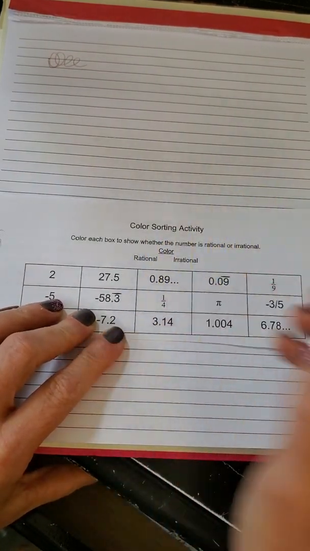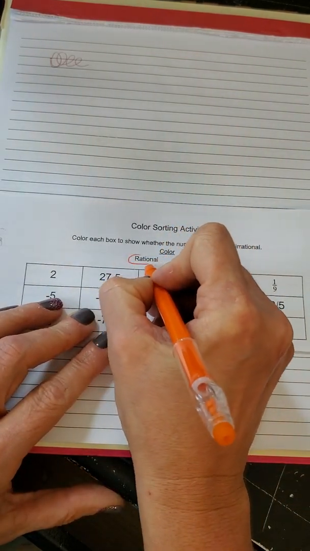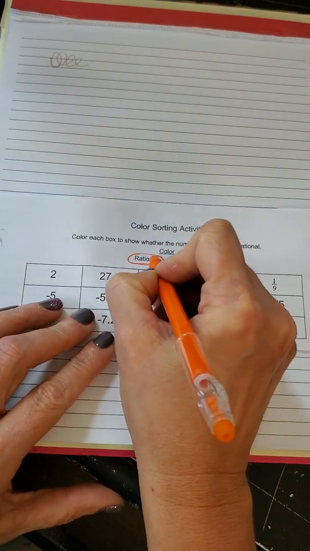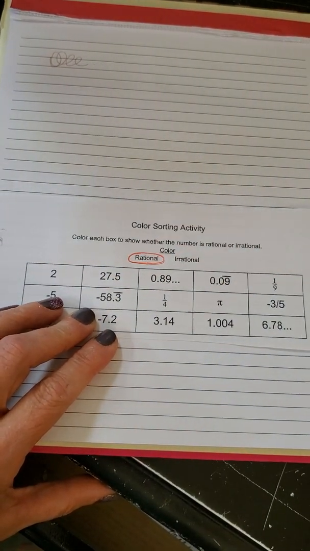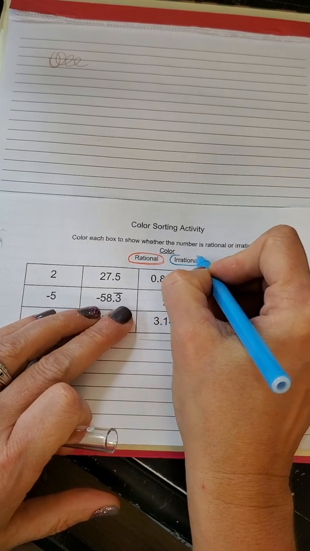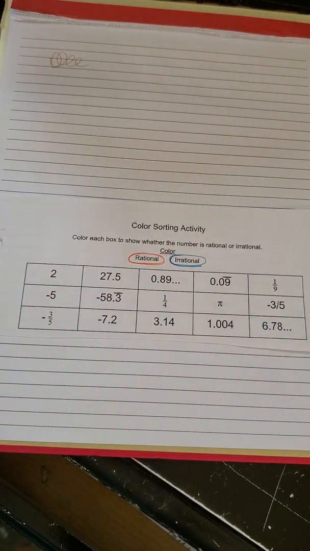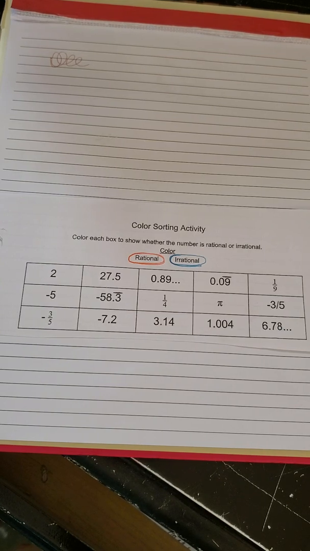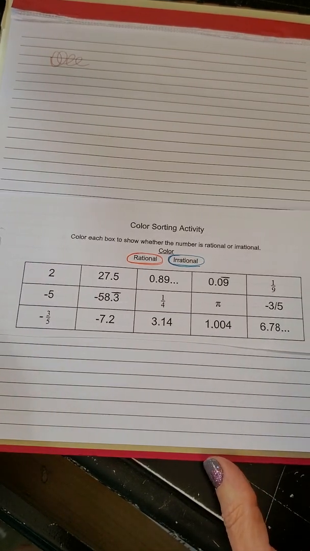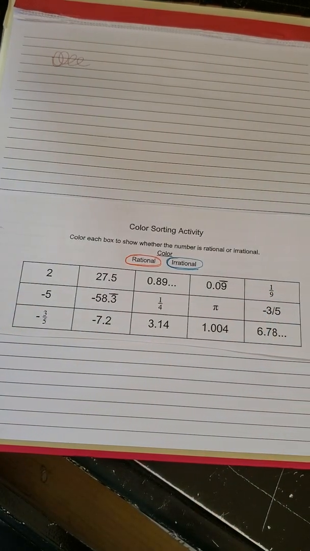So our rational, actually, I'm sorry, I lied. We're going to use orange and blue. Orange for rational and blue for irrational. And I'm going to give you the orange and the blue. Now, I'm just going to go over the directions on this with you, and then I'm going to go over the directions on the next activity with you, because you're going to have these to do.